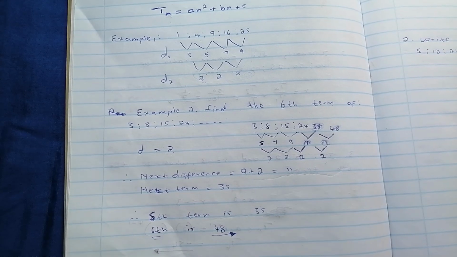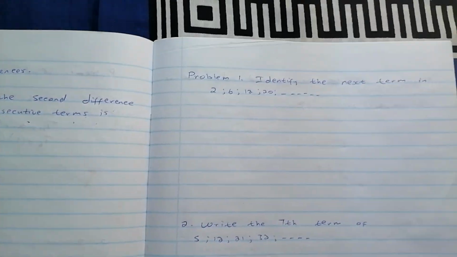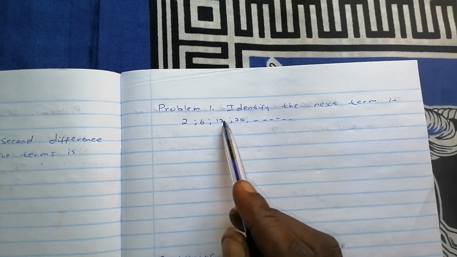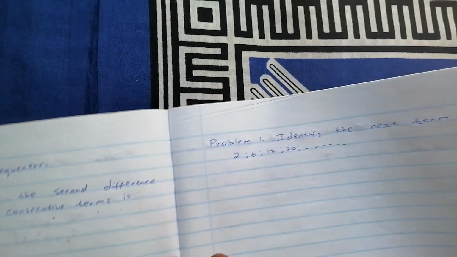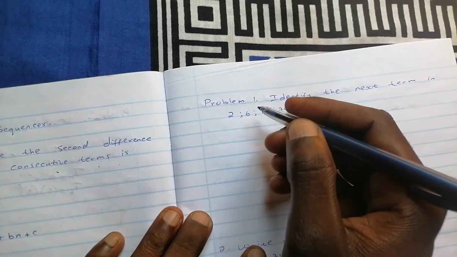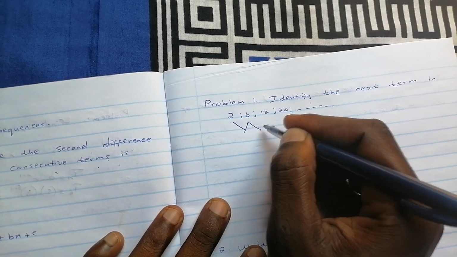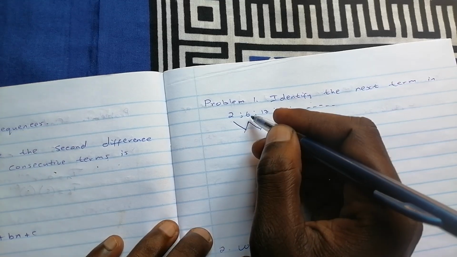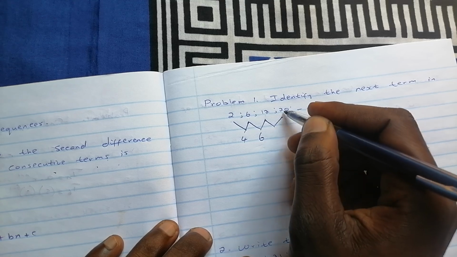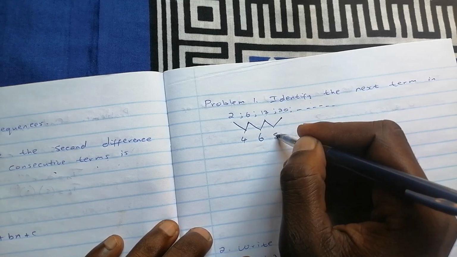Okay, so now let's look at the problem. It says identify the next term in 2, 6, 12, 20. Okay, so we're first gonna find the first difference, which is 4, 6, 8.